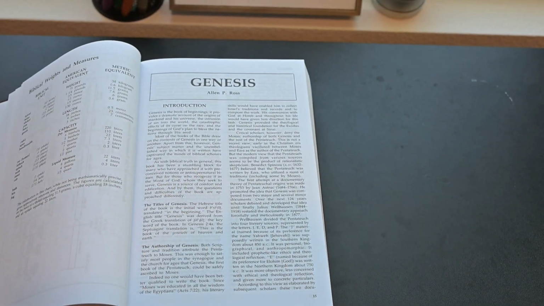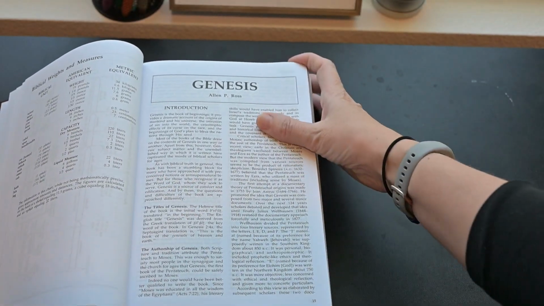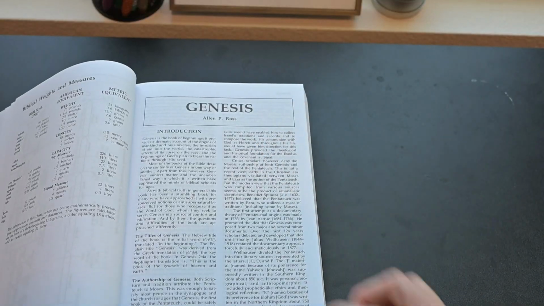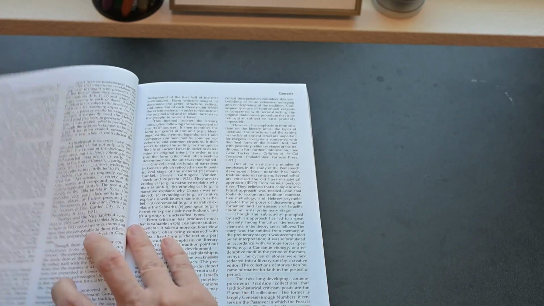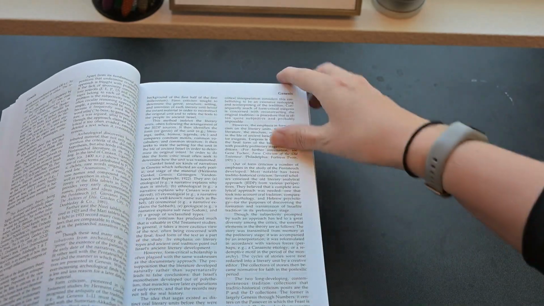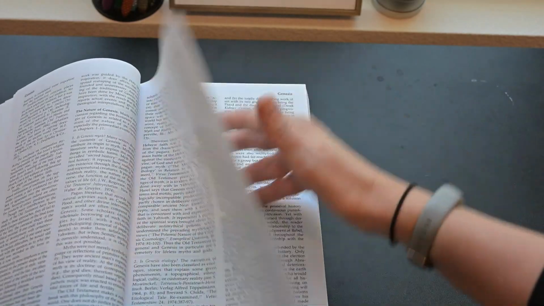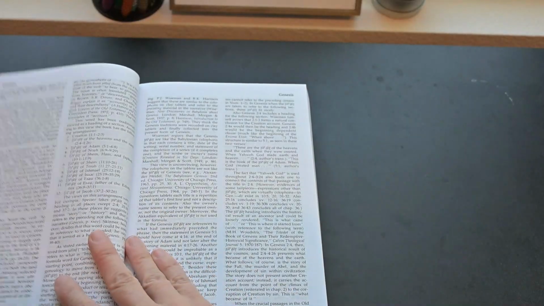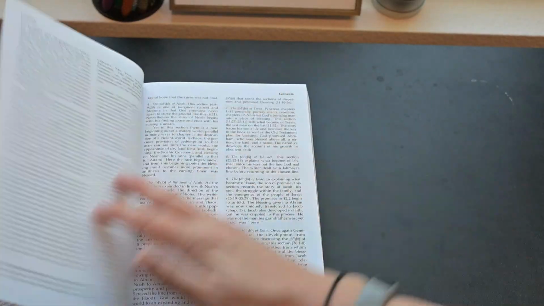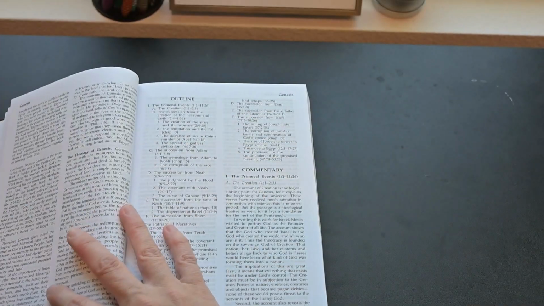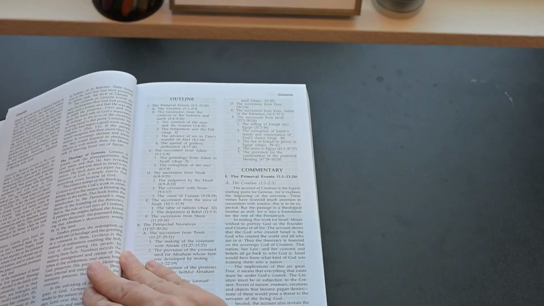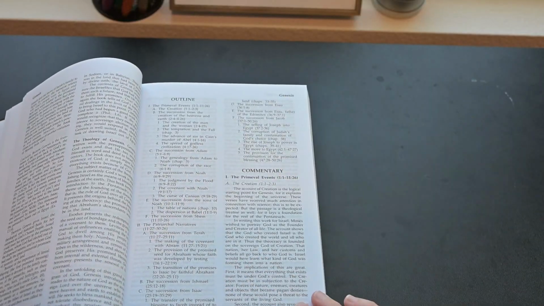You have an overview of the Old Testament, and then you get into Genesis. Each book has a main editor; Genesis is Alan P. Ross. Then you have an introduction, which goes over the titles, the proposed authors, the nature of Genesis, the literary composition. We'll just go over one: the introduction, the development of the message of Genesis, an outline, the theology of Genesis, and then you get into the commentary.